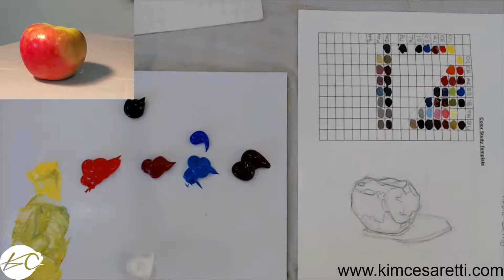Okay, so that's pretty close, I think, to what I need. I like that color.